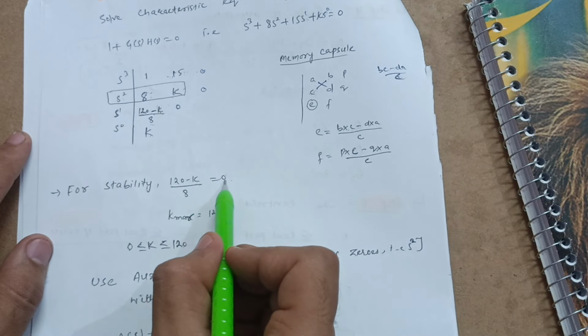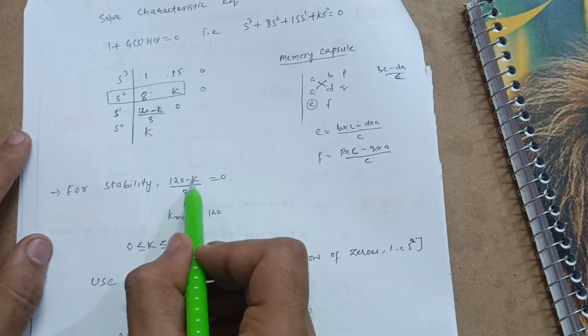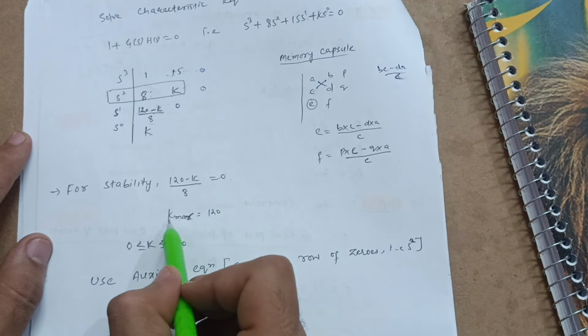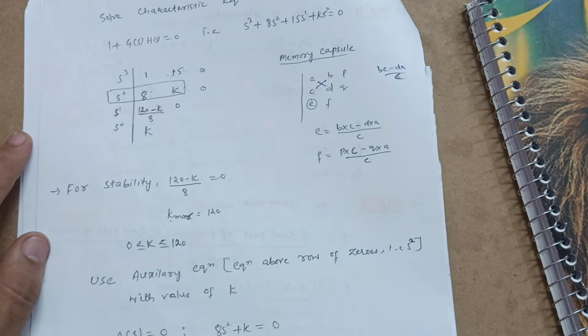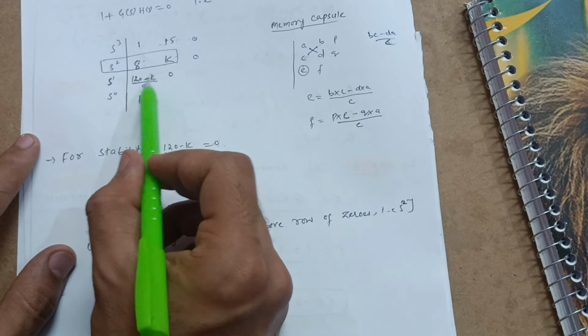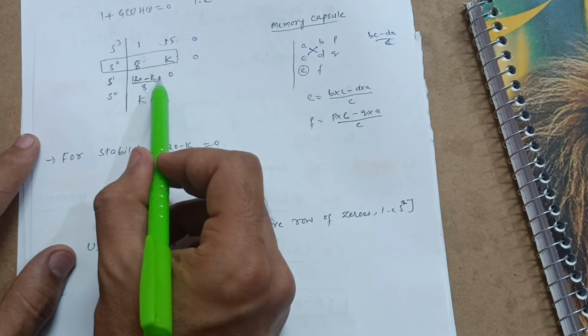8 into 0 is 0, so minus k, I will shift to the right hand side, so that is k equal to 120. It is also called k marginal. K marginal is equal to 120. If you put this k value as 120 here, you will get 0. If you put 121, you will get a minus.